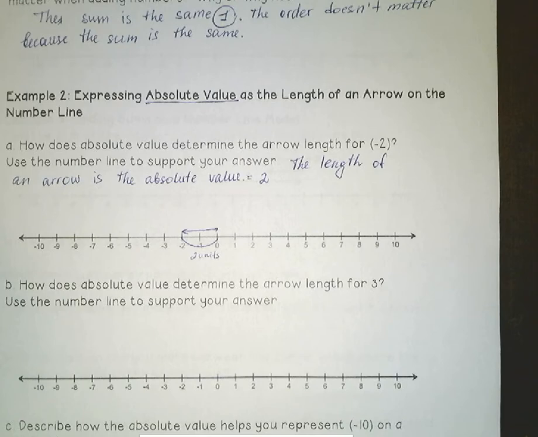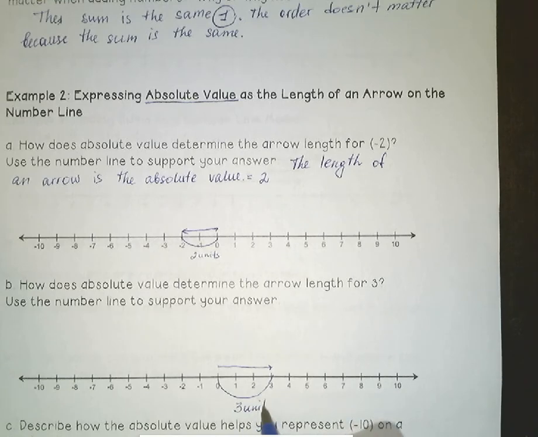How does absolute value determine the arrow length for 3? Use the number line to support your answer. So if I go from 0 to 3, the absolute value of 3 is that distance from 0 to 3, which is 3 units. My arrow is 3 units long.